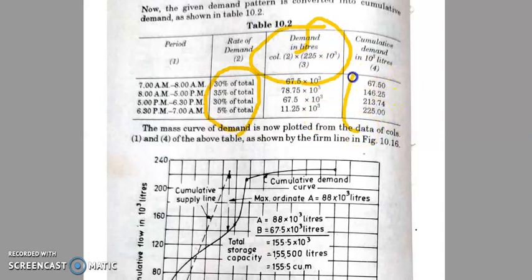Then the same thing you are going to write in cumulative demand. So the first one as it is, for the second one you add 67.5 and 78.75 into 10 raised to 3, so it will be 146. Just to make the calculation simpler, cumulative demand is written in terms of 10 raised to 3 liters. So we are writing 10 raised to 3 liters here only, and we will not multiply it by 10 raised to 3 here.